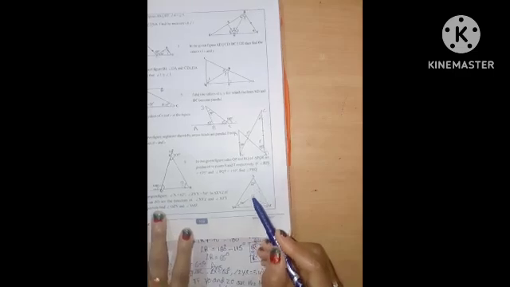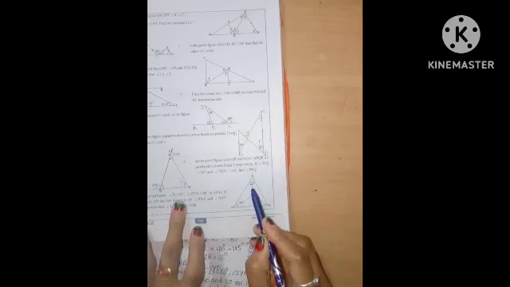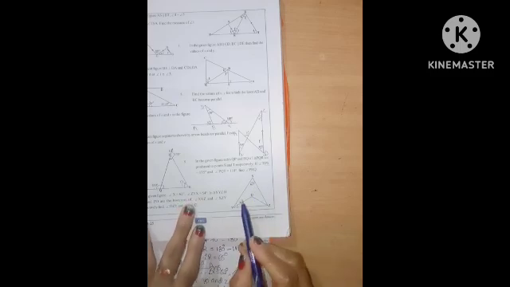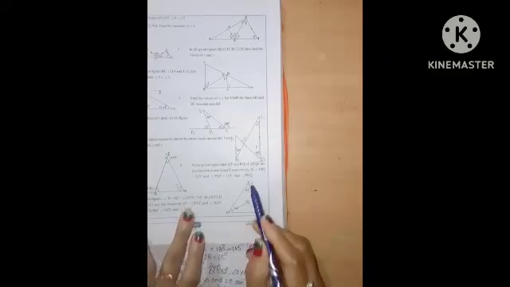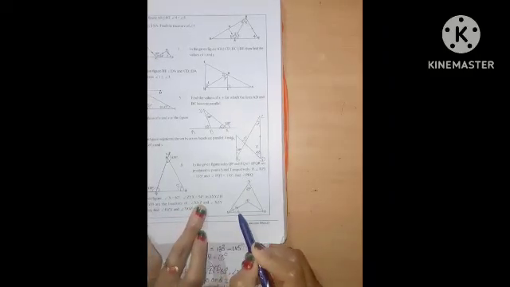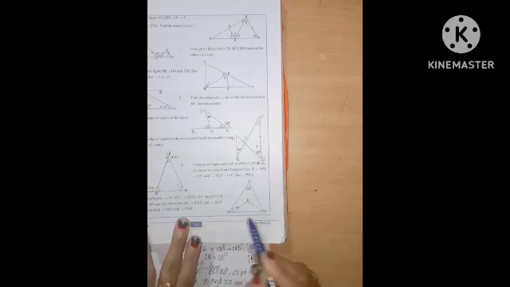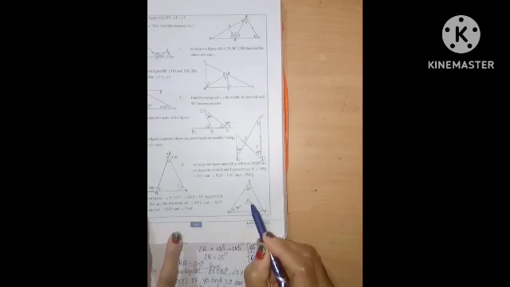Once observe this figure, Gagan Sai. Here the angle X is given: 62 degrees. The next angle, ZYX, is given: 54 degrees. In triangle XYZ, YO and ZO are the bisectors of the angles.